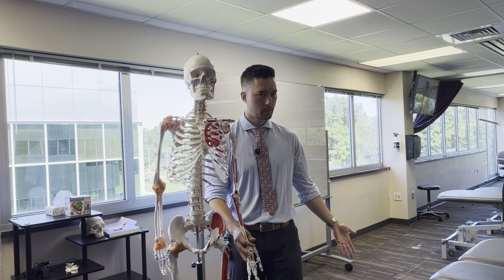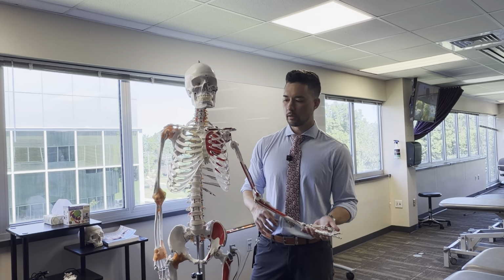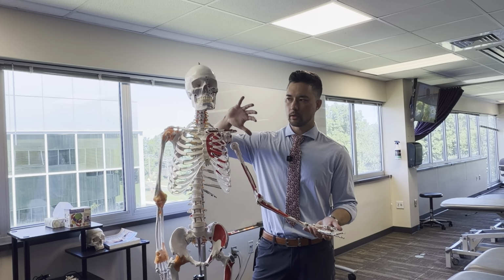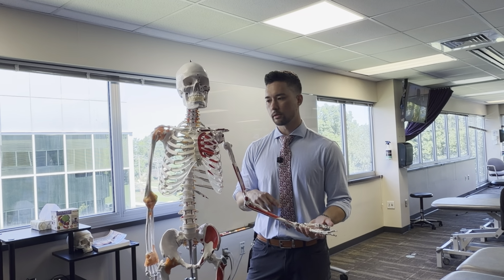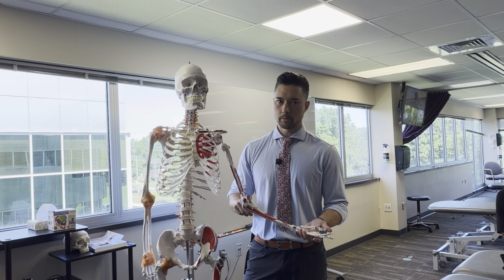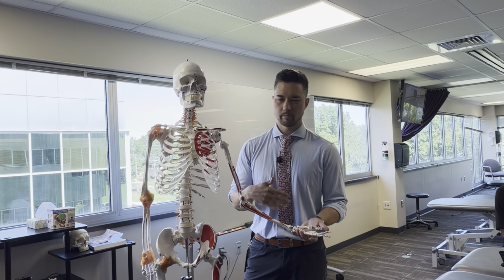Based on anatomic positioning. Now for proximal distal, right? Proximal stuff is closer to the center of the body, distal is further away. So fingers are distal to the elbow, elbow is distal to shoulder, etc. Elbow is proximal to the wrist. So just basic terminology here.